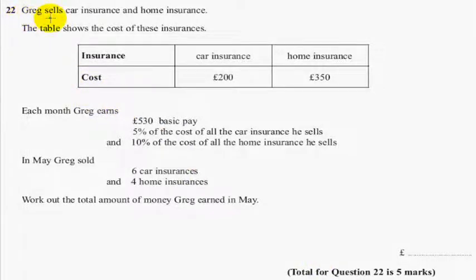Question 22. Greg sells car insurance and home insurance. The table shows the cost of these insurances. Car insurance, £200. Home insurance, £350. Each month Greg earns £530 basic pay, 5% of the cost of all the car insurance he sells, and 10% of the cost of all the home insurance he sells.